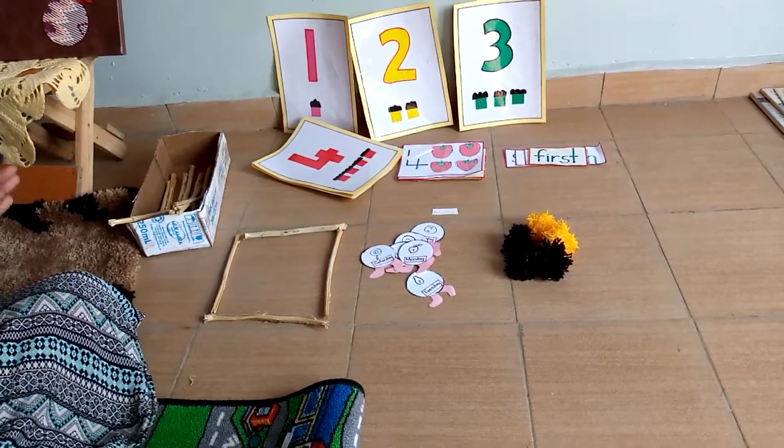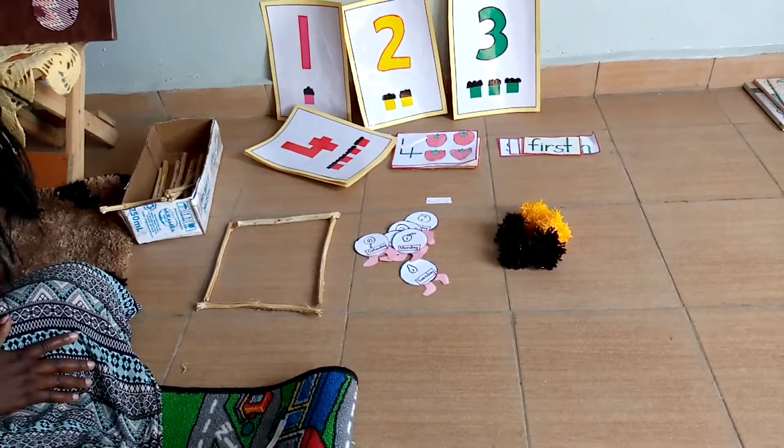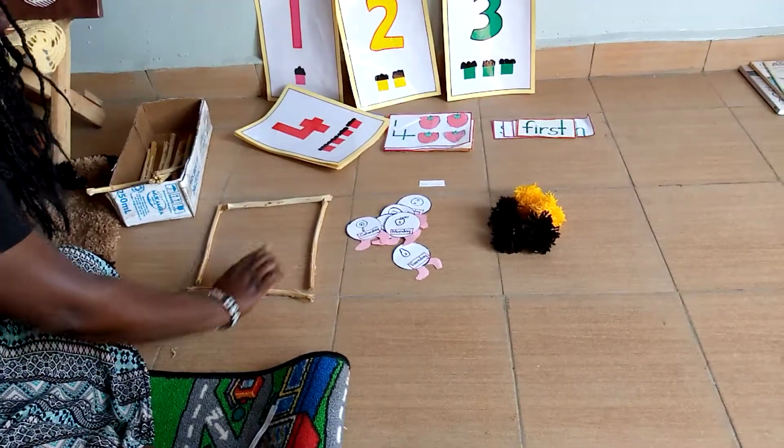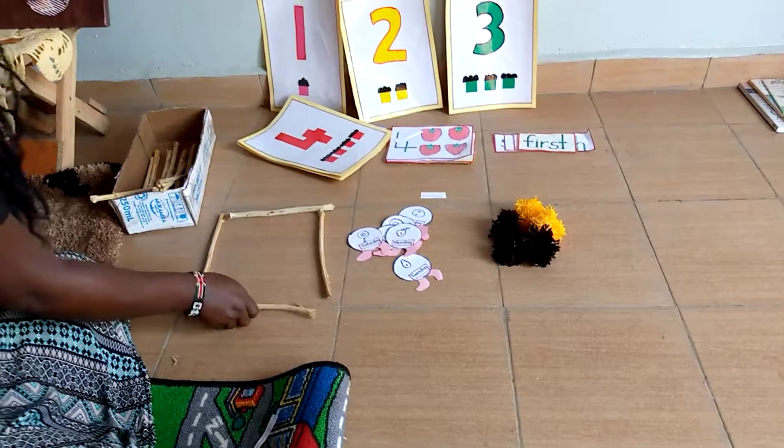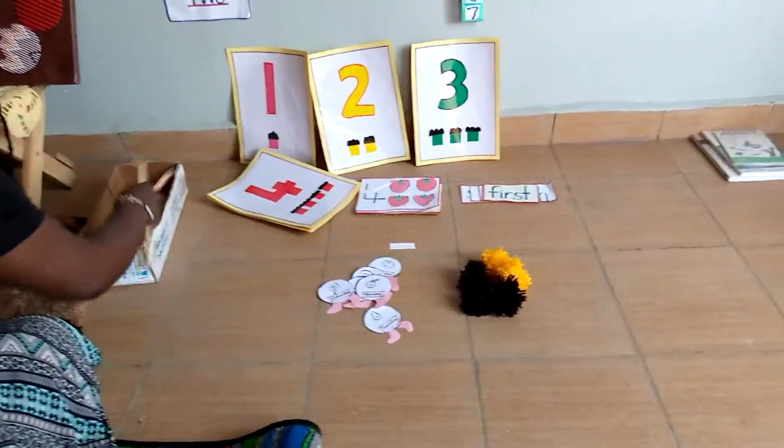Then you are like, wow, the square, how many sides does the square have? Then the child will be counting 1, 2, 3, 4. So the counting skills is still what? Reinforced.